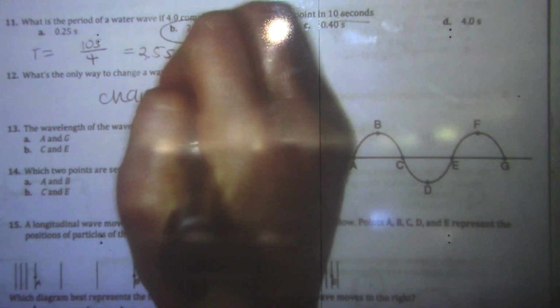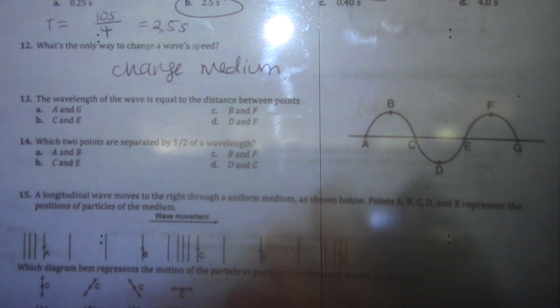Wave speed depends on the medium, so the only way to change the wave speed is to change the medium, change the material or substance that it's moving through, whether that's the slinky, air, water, etc.